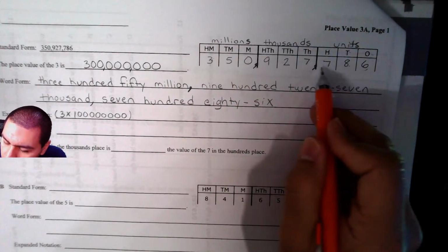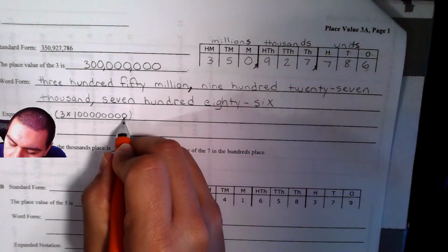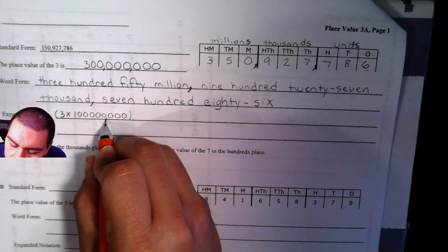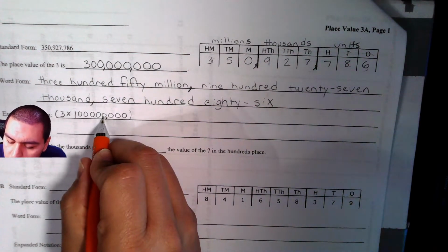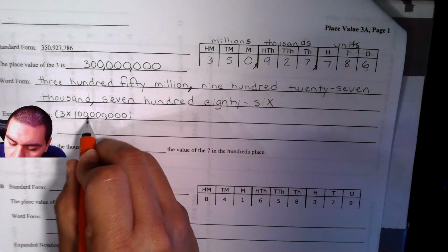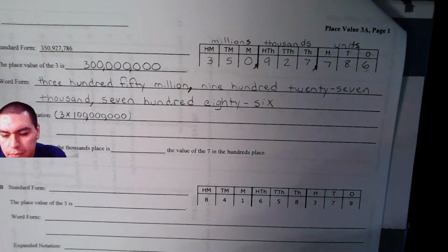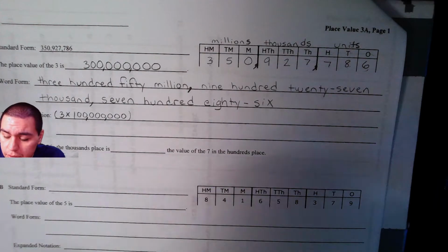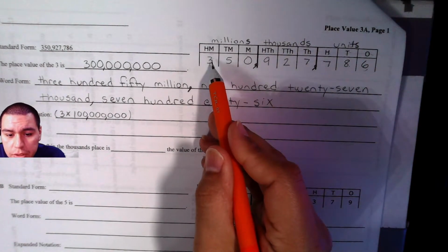And I can't forget my commas. Should have 2. 1, 2, 3. There's a comma here. 1, 2, 3. There's a comma. So 3 times 100 million. That's big. But it's not the only digit in my number. It's just the biggest one. There's still more.